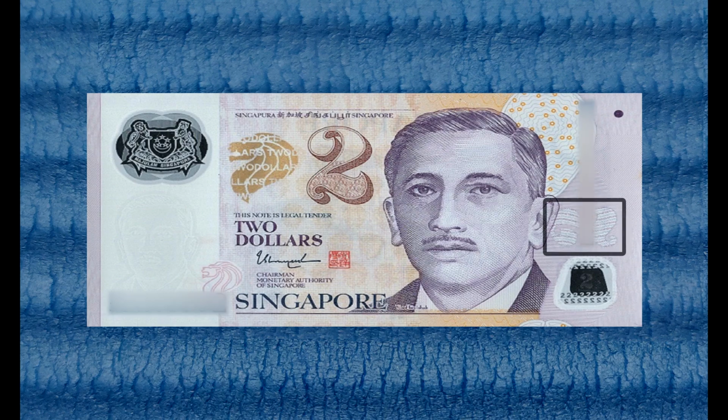Next, it has offset microtext at the end of the serial numbers on the right side. When magnified, the text, Monetary Authority of Singapore, forms a continuous pattern inside the denomination numeral. Next, it has an embossed clear window, which is a clear window with the denomination numeral embossed in it, with repetitive patterns of the denomination numeral on the top and bottom.